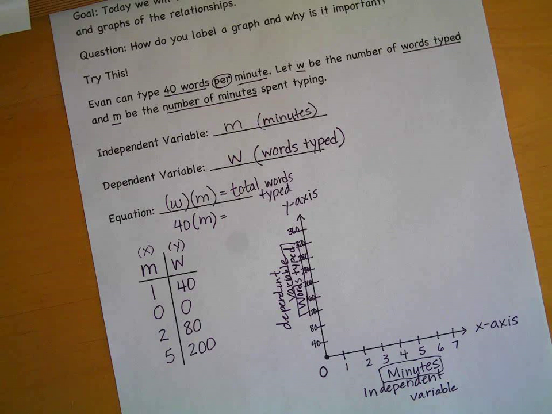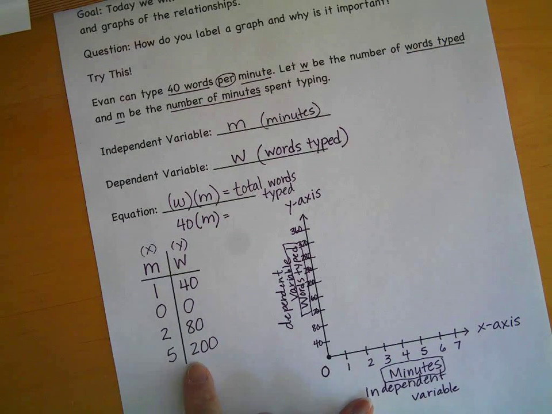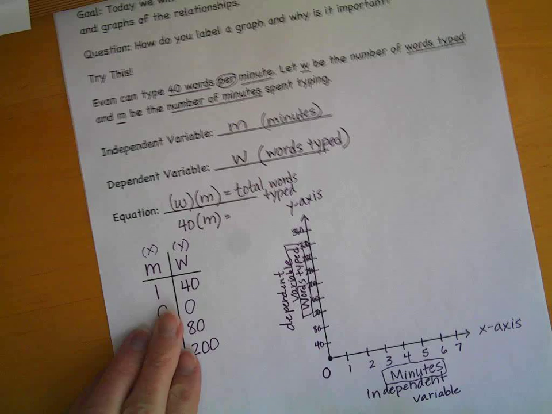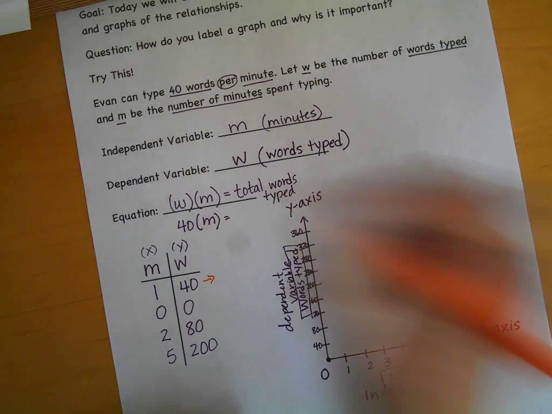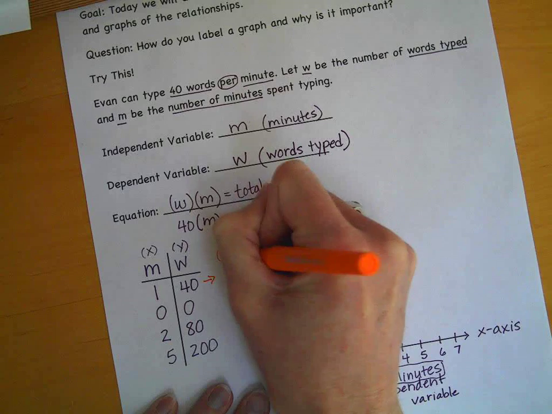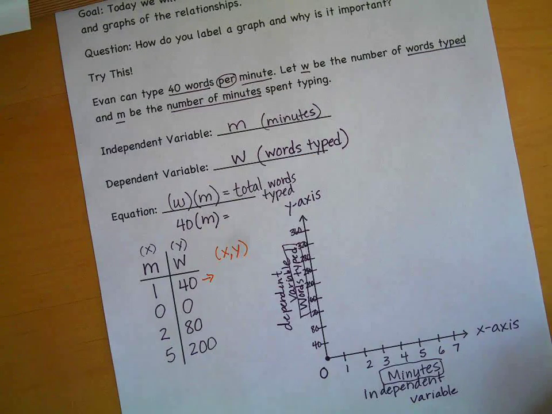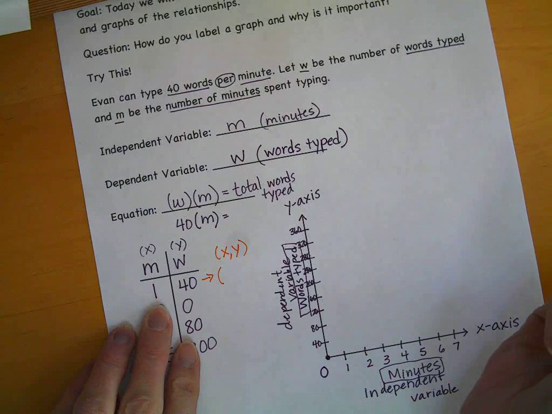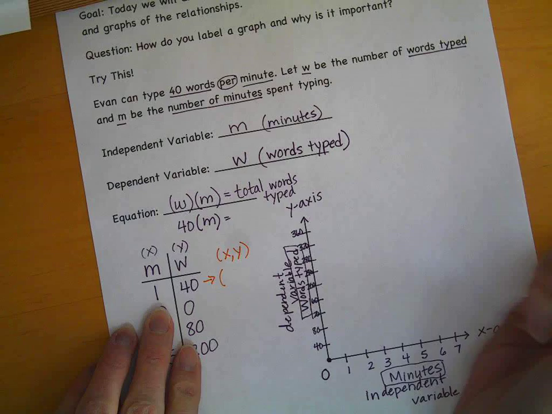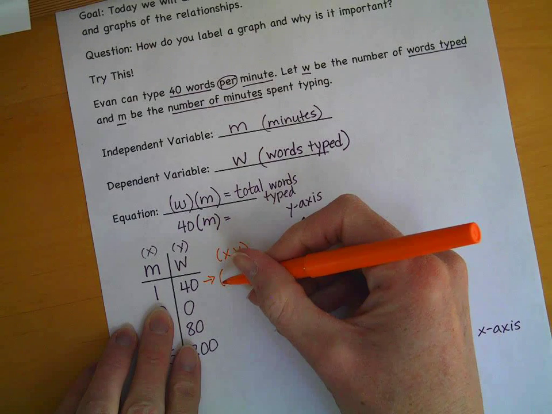And now our last thing that we have to do is we have to plot the ordered pairs. And we've talked about ordered pairs in the past, and hopefully you remember. But this is why we're using the ratio table, because this ratio table gives you the ordered pair. And we always list them with the x value first and then the y value. So in this one, I have parentheses, and you have to use parentheses because when you just list the numbers, people are going to get confused as to what you're writing.